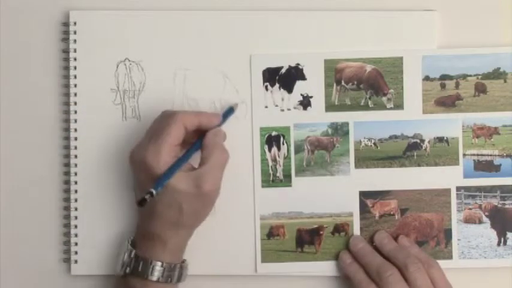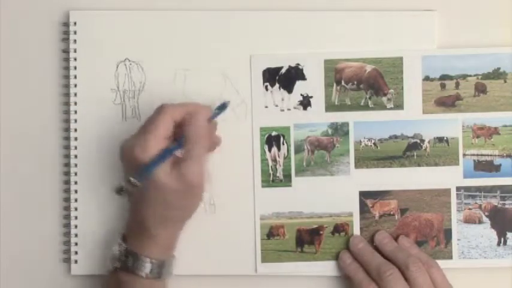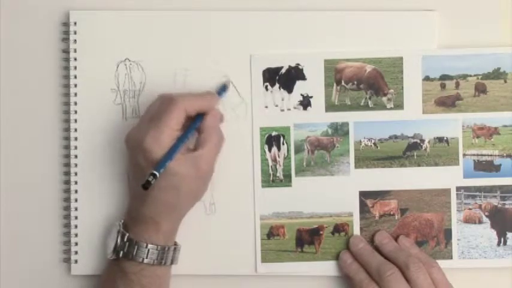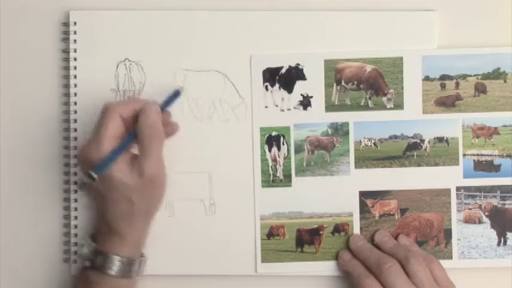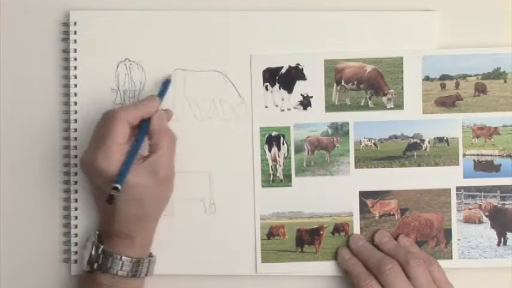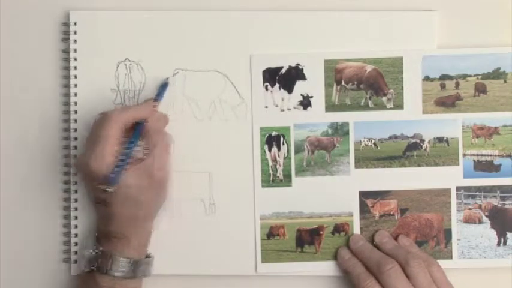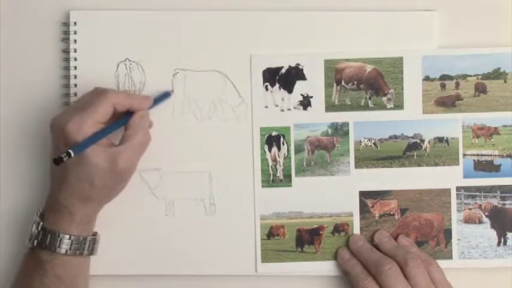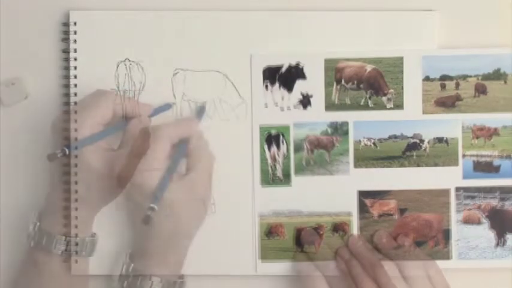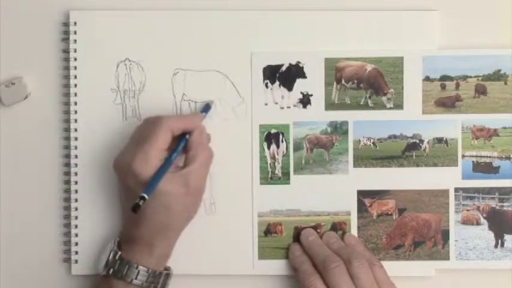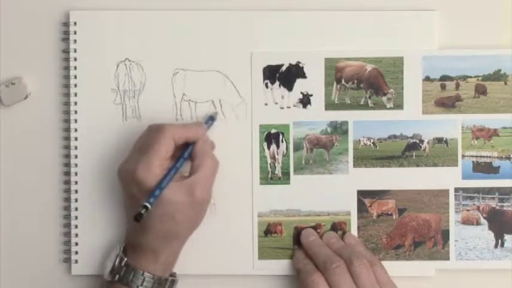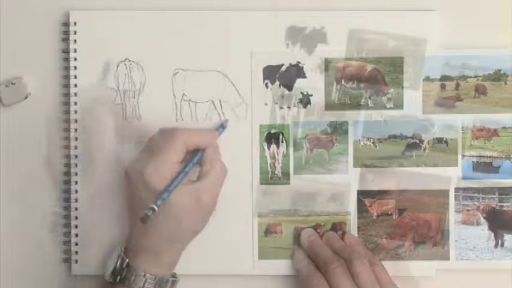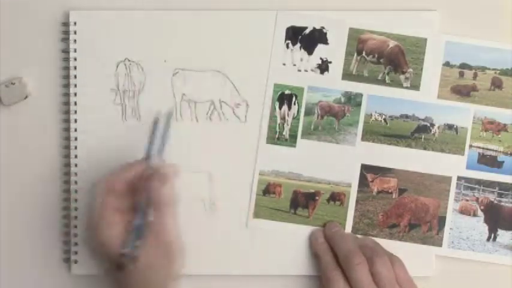This one is in some ways even simpler, because all that we're needing to do here is to really smooth out and just define, there's that angular back end again, just define some of the shapes in the cow. And then we've got these relatively short but very powerful, very stubby legs of the cow, and there we are. We've got a very simple, very straightforward cow.